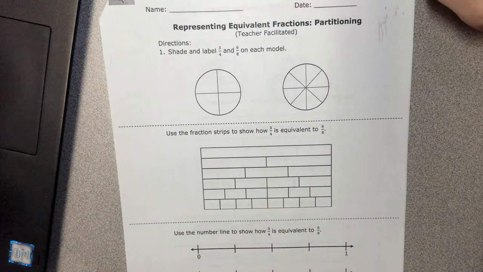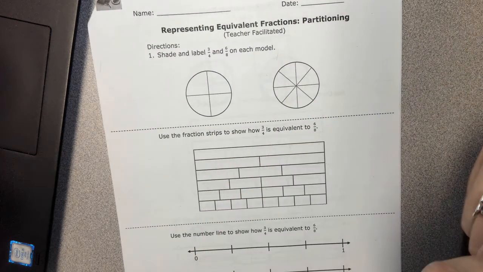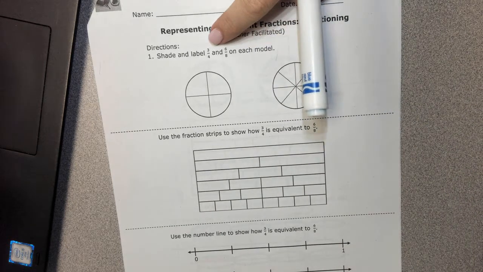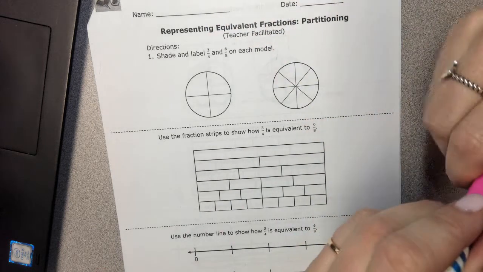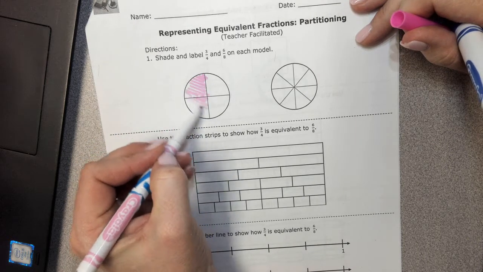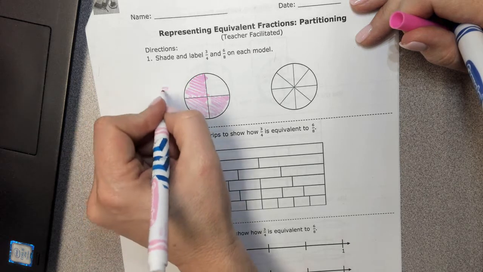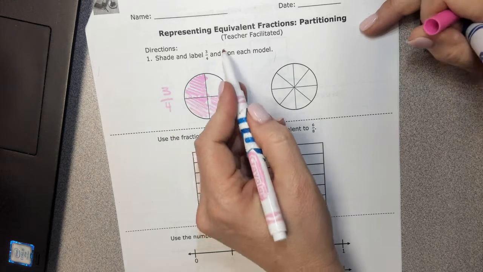On the third page, we're going to go from a larger piece to a smaller piece and show partitioning. So we're going to start by shading and labeling 3/4, and shading 6/8.